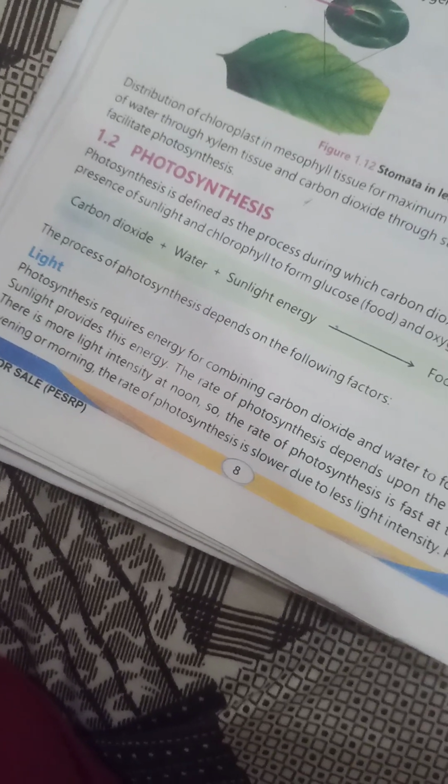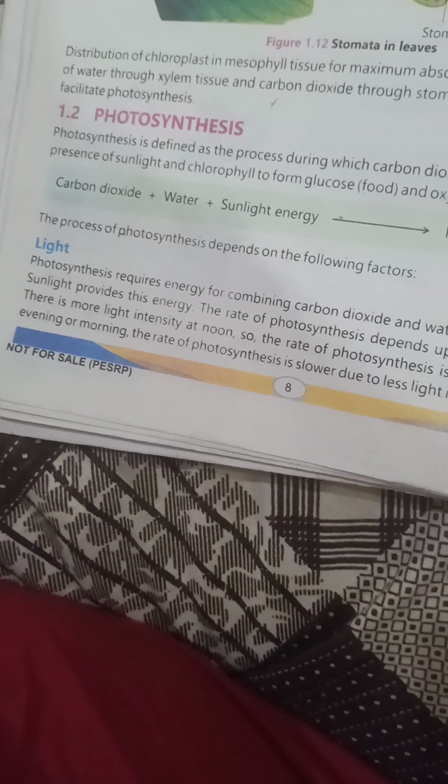The process of photosynthesis depends on the following factors. Light: photosynthesis requires energy for combining carbon dioxide and water to form glucose food. Sunlight provides this energy. The rate of photosynthesis depends upon the intensity of light. There is more light intensity at noon, so the rate of photosynthesis is fast at noon. In the evening or morning, the rate of photosynthesis is slow due to less light intensity. Photosynthesis stops at night because there is no sunlight at night.